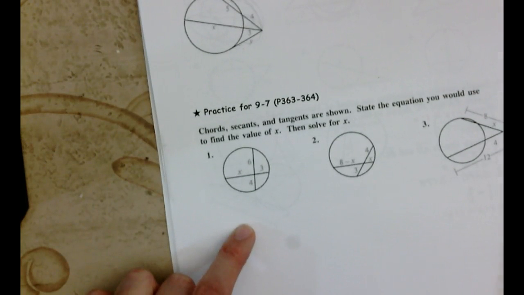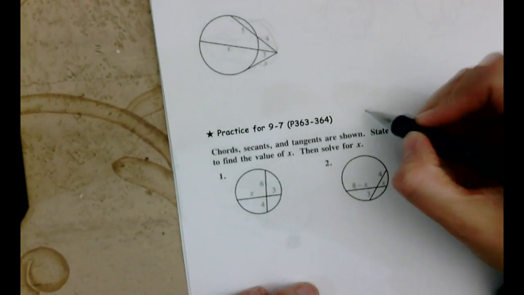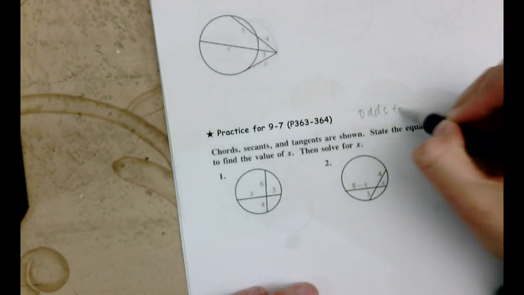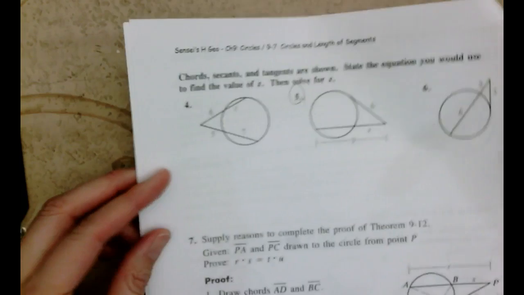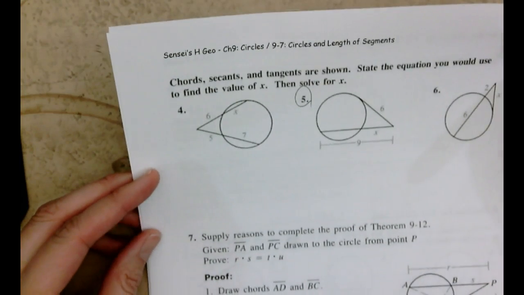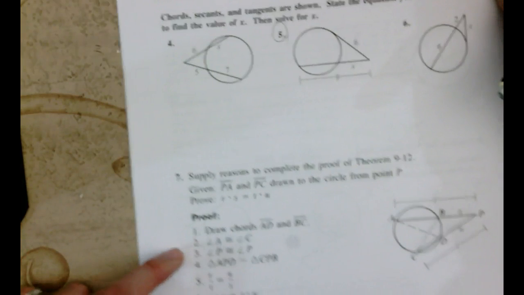Okay, and here is the practice. So how many practice problems do we have here? You have 6, 7, and an exercise. Okay, why don't you do odds for homework here? So you're doing 1, 3, and 5. Okay, and I want you to do this one as well.